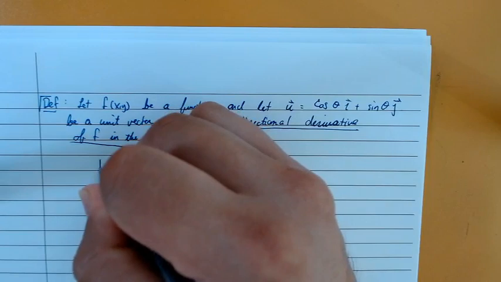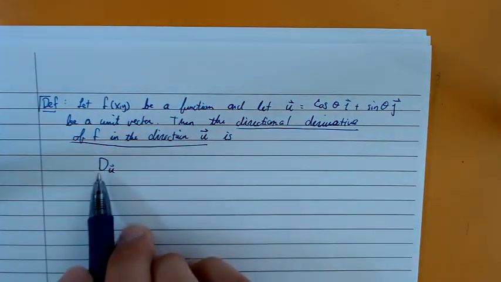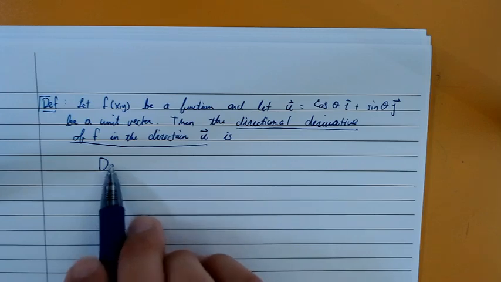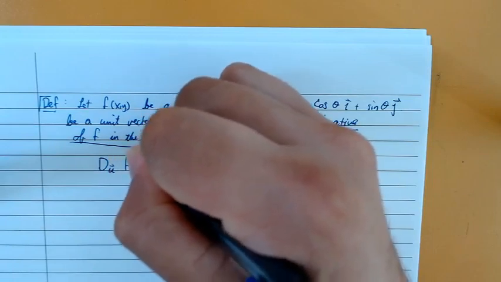First of all, the notation D sub u, so the directional derivative in the direction of the vector u of the function f of x comma y.